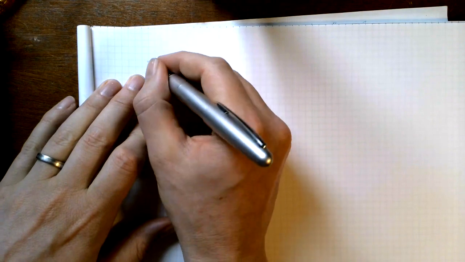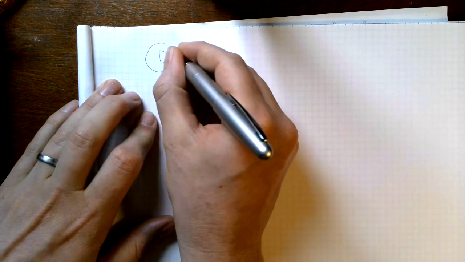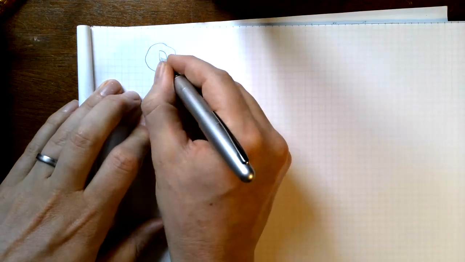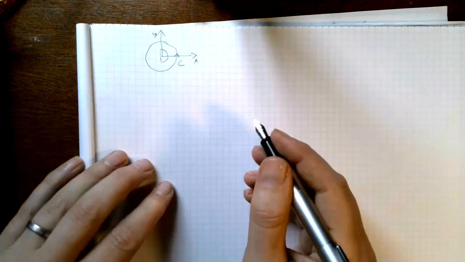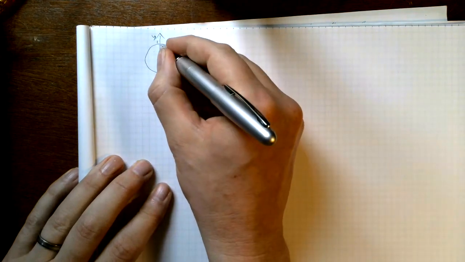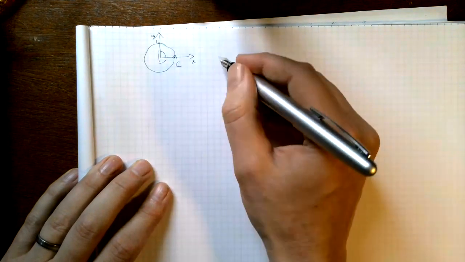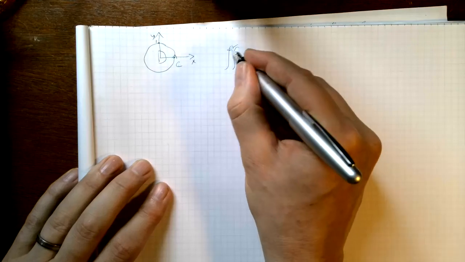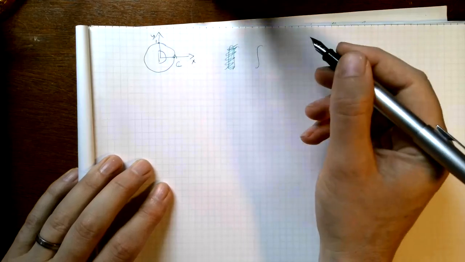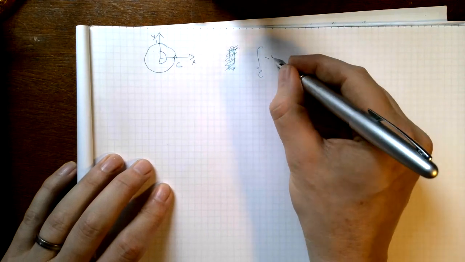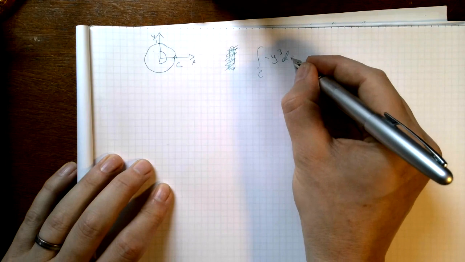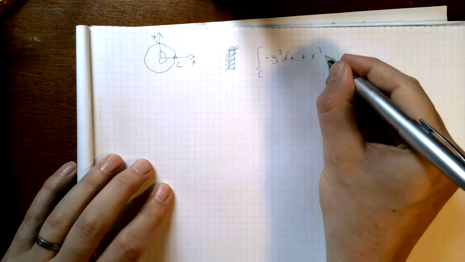Let's do something slightly different. Let's suppose that D is the unit disk, so C is the unit circle. Sorry, I want to do a single integral. Let's suppose that I want to integrate over C the expression minus y cubed dx plus x cubed dy.